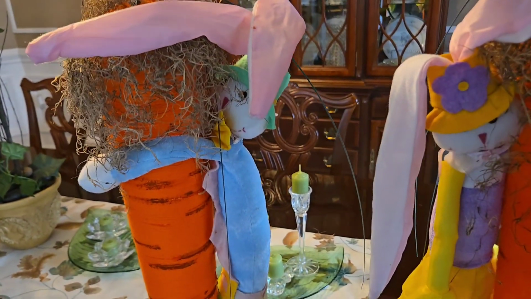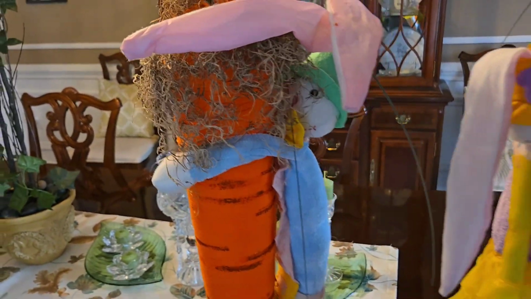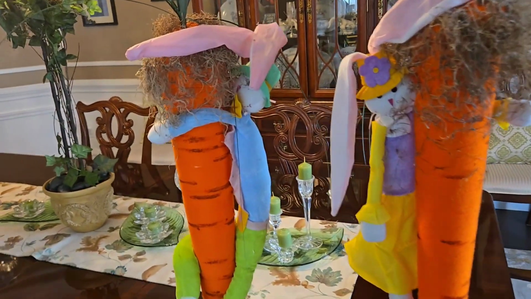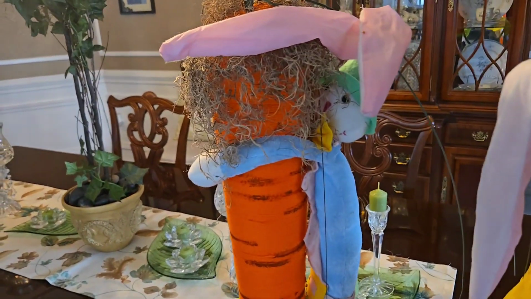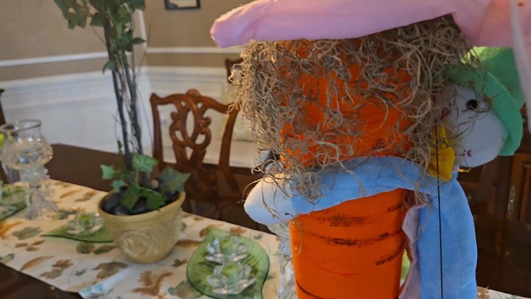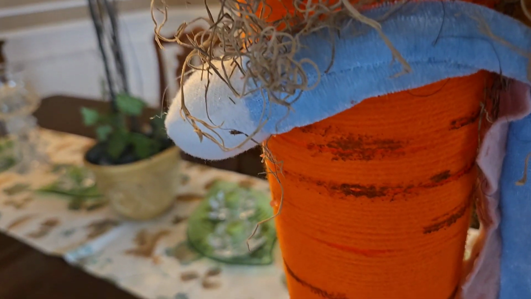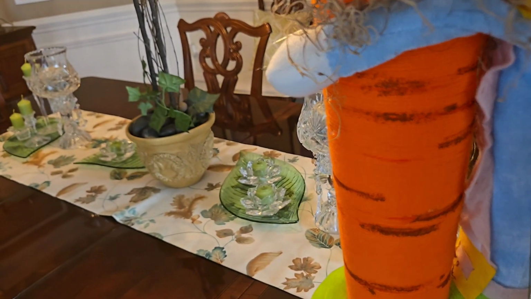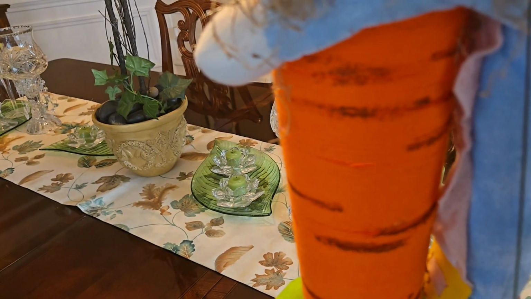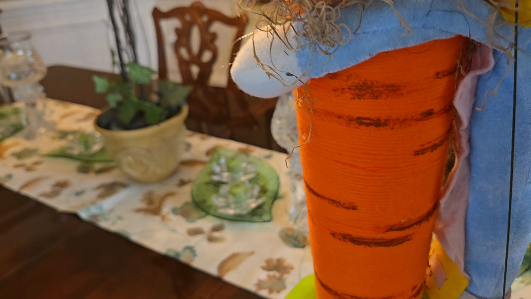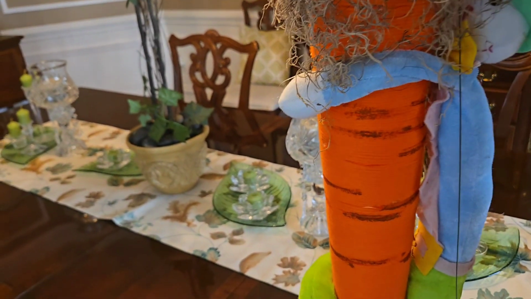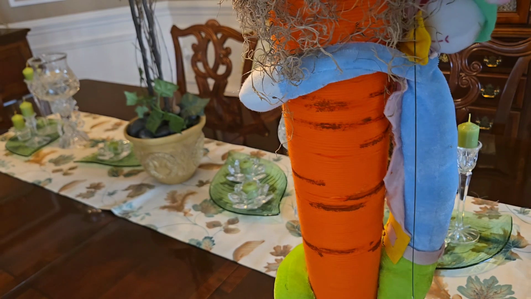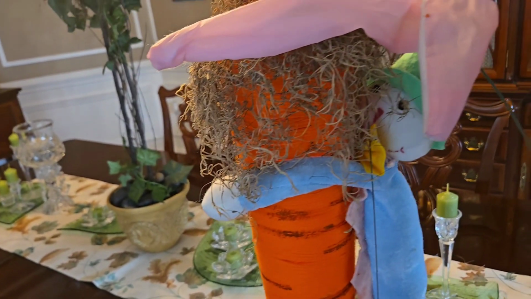Next thing, on each side, let me step back so you can take a look at the whole thing. So these were tall glass vases, and I wrapped them very slowly with orange yarn. Every here and there, I put a little dab of hot glue so that it would hold. So I wrapped it all the way up. Then these lines here, to make it look like a carrot, I just used some marker.